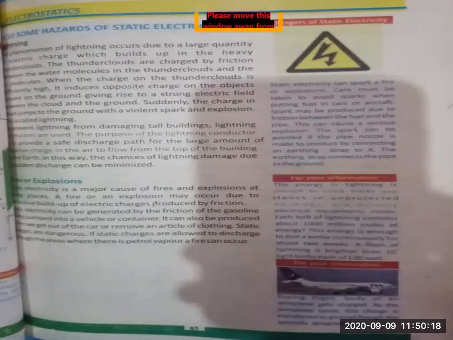So the reason behind this is static electricity. Static electricity caused by lightning can damage buildings, people standing in the streets, and cattle. These lightning strikes can cause hazards to people.